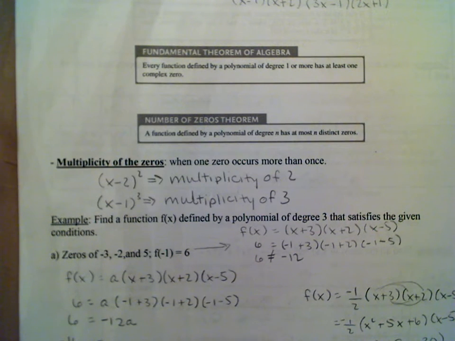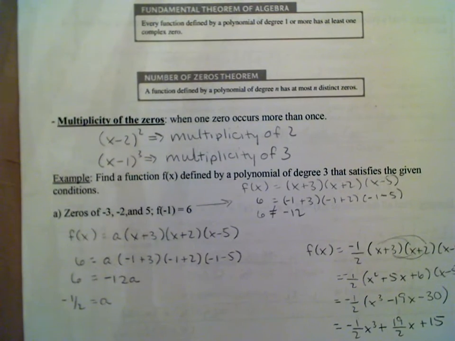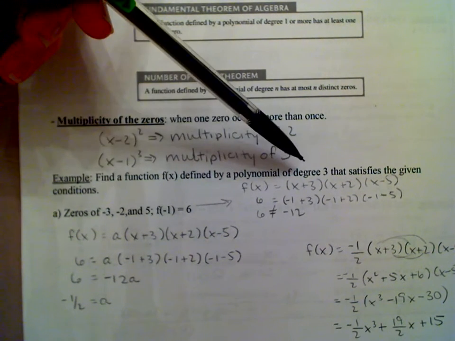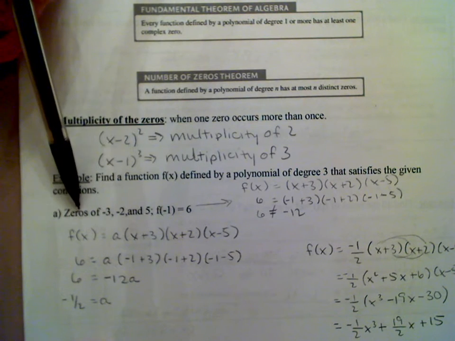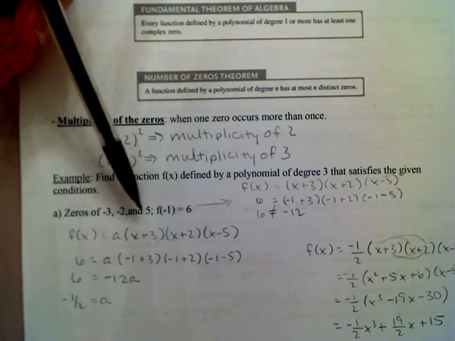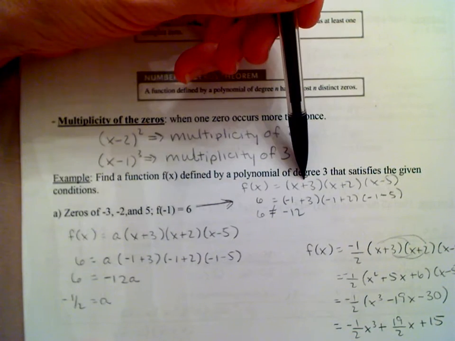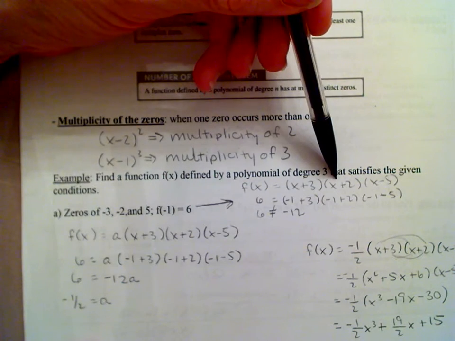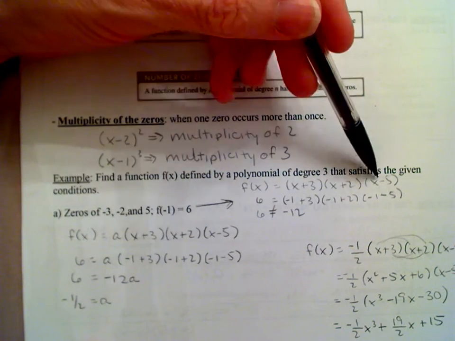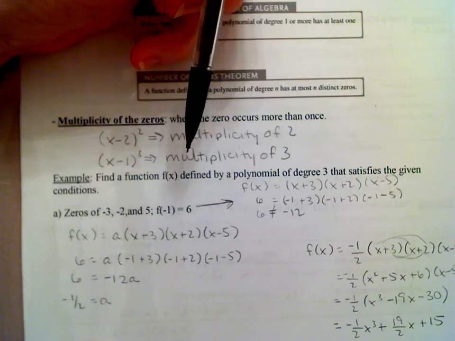And so sometimes you need to look at the description of a problem and see if you can develop a formula from that. So if you look at this example here, it says find a function f(x) defined by a polynomial of degree 3 that satisfies the given conditions. The first thing it tells us is that it has to have zeros of -3, -2, and 5. So coming over here, I know that one factor must be x + 3, because that will give me a zero of -3. One factor must be x + 2 to get that zero, and then one factor must be x - 5. And so I know I have a basic setup, something like this.